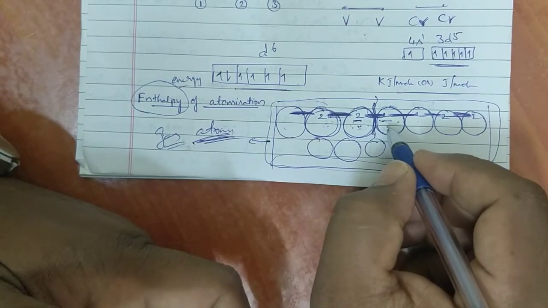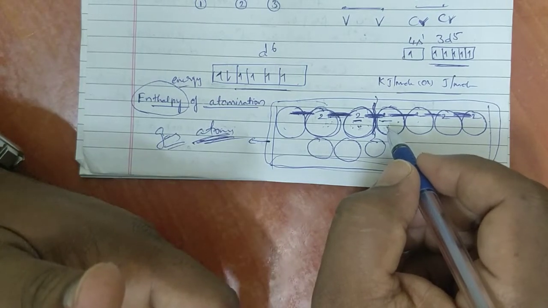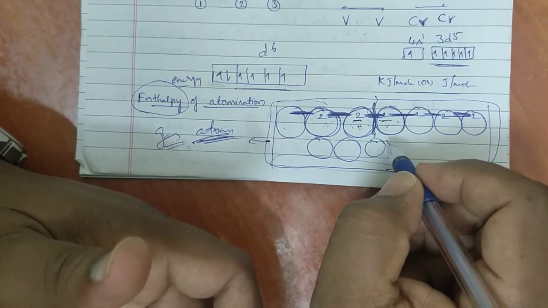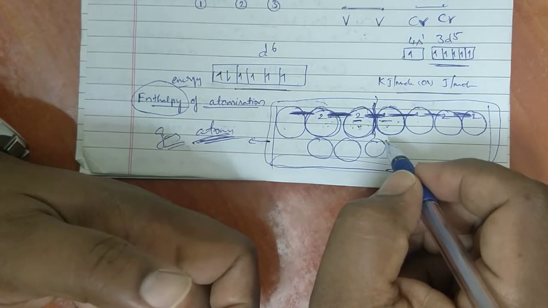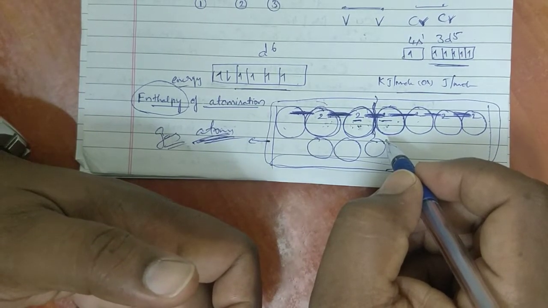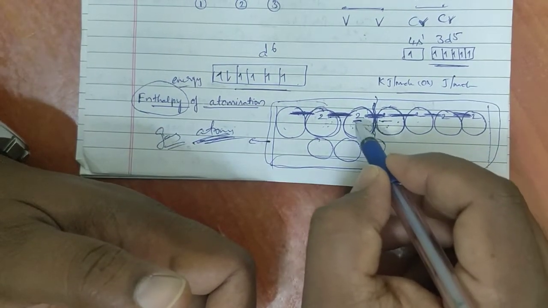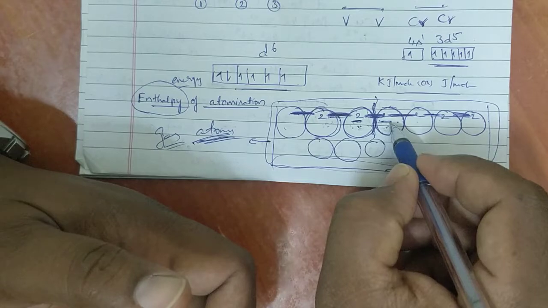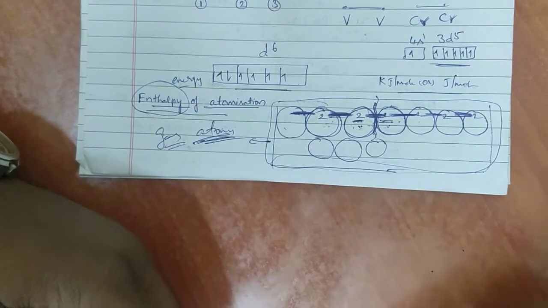Suppose another atom contains 3 unpaired electrons, there more energy is required. The atom with 4 unpaired electrons contains more enthalpy of atomization. So the energy required to break these forces increases when the number of unpaired electrons is increased. That is about enthalpy of atomization.